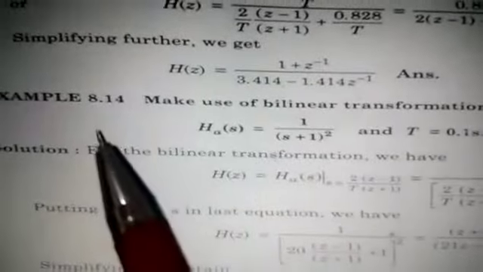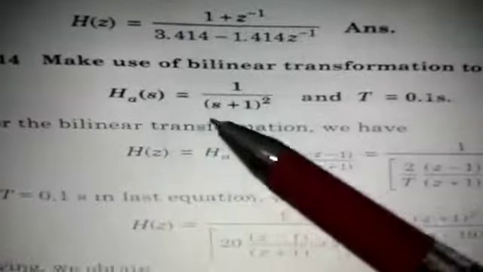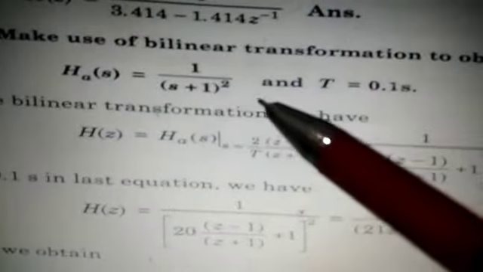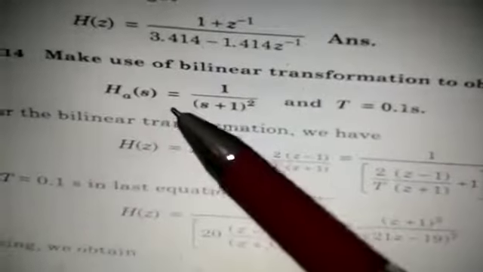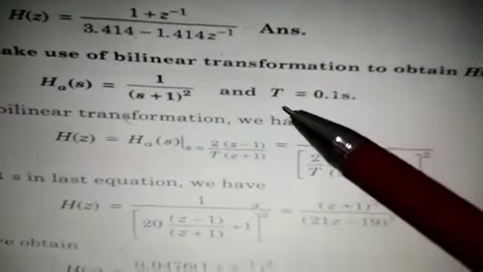Now this is one more problem. Make use of bilinear transformation to obtain H of Z if it is given that HA of S is equal to 1 upon (S plus 1) whole square, and T is equal to 0.1 second. These two, the analog transfer function and the sampling time, are given here. You have to use the bilinear transformation, that is the BLT method.